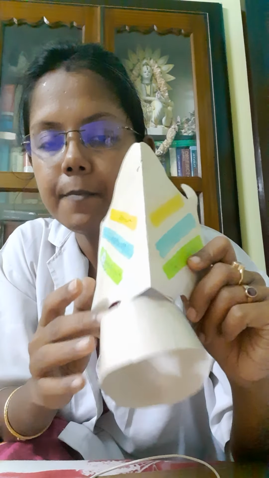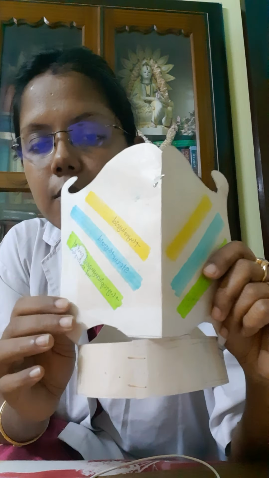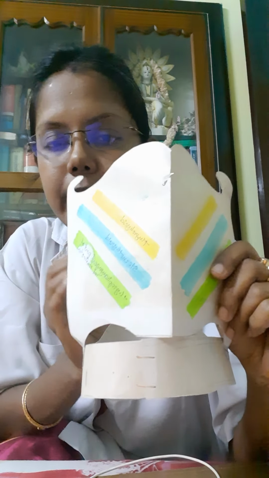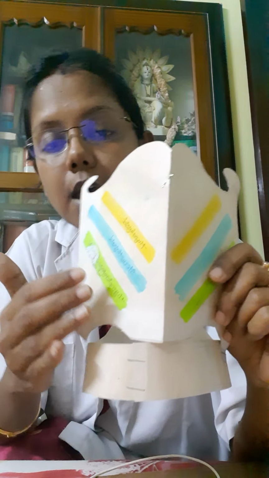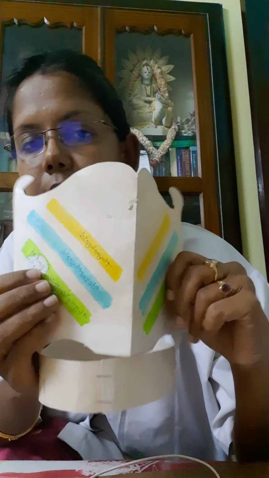And what about this green one? This is the inferior constrictor muscle of pharynx. Just behind the larynx, there will be the position of pharynx, and the inferior constrictor muscle has got two parts. One is thyropharyngeus part, another one is cricopharyngeus part. So the thyropharyngeus part will get its attachment here. So this is about the outer surface.